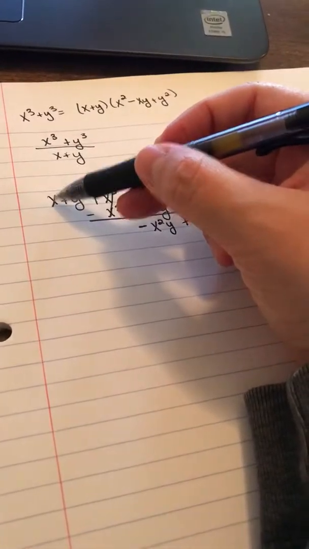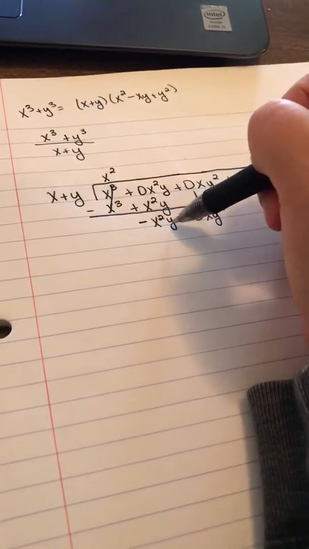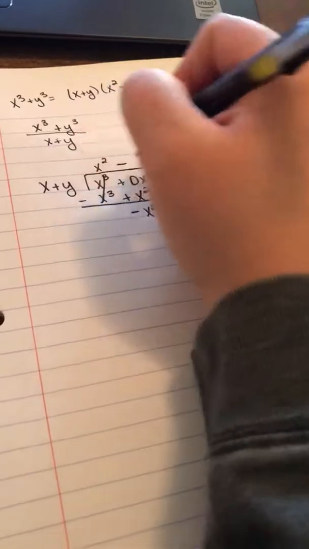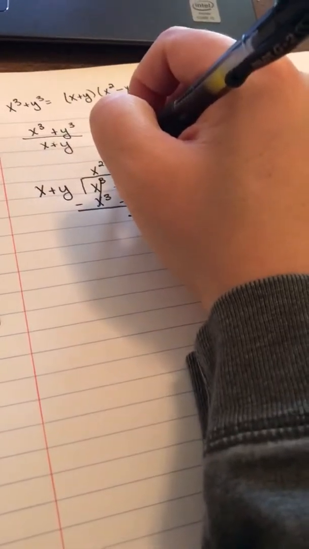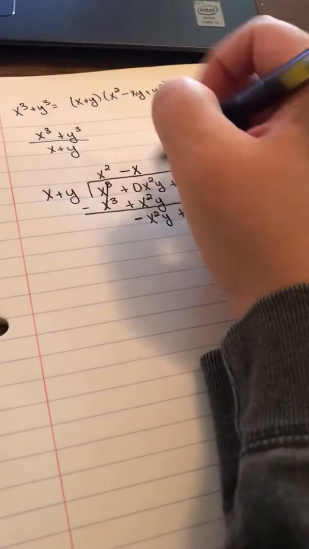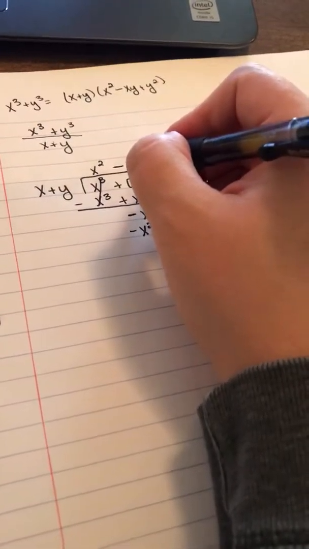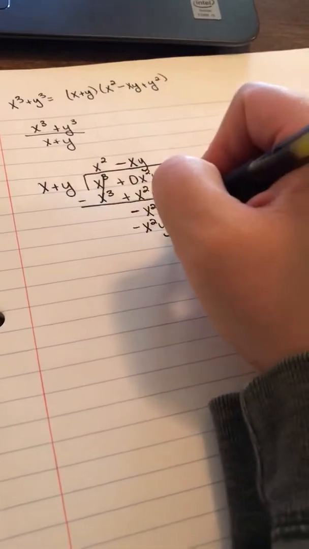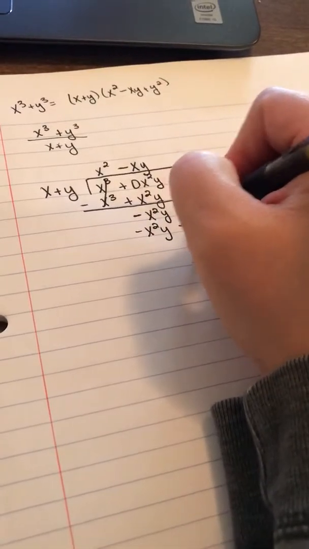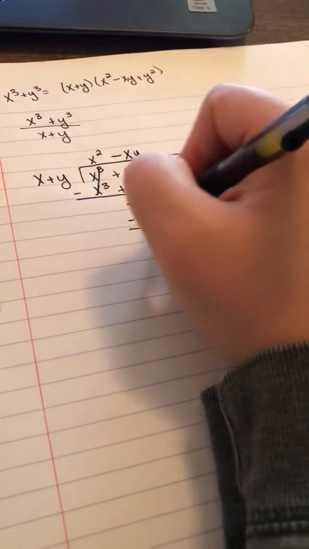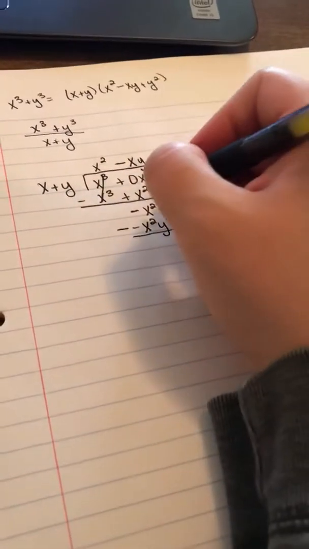How do you make an x into a negative x squared y? You've got an x, you need 2, so you have to multiply by a negative x and then a y. Negative xy times x is negative x squared y, and negative xy times y is negative xy squared. Now subtract.